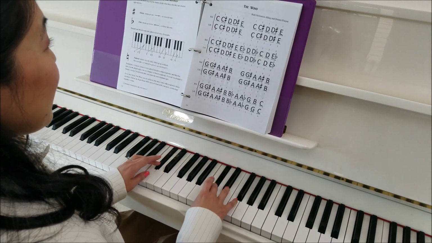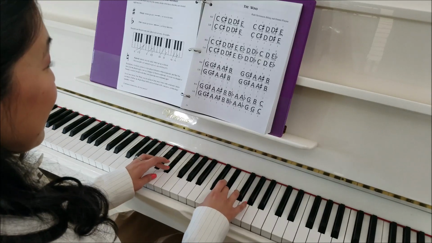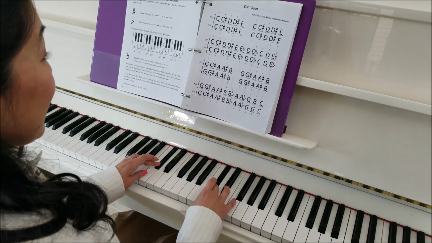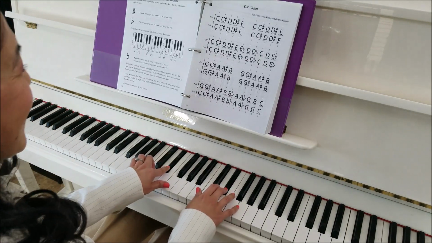C, C sharp, D, D sharp, E. Oh, back down to E flat. D, D flat, C, D, E. Ooh, very good. Okay, let's go to the next line.